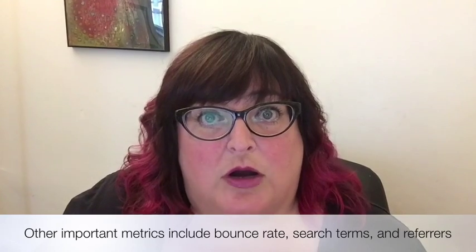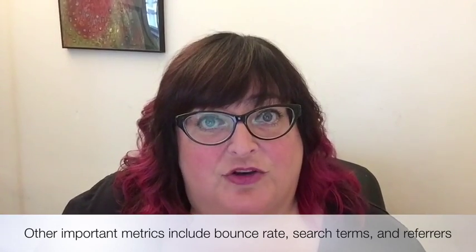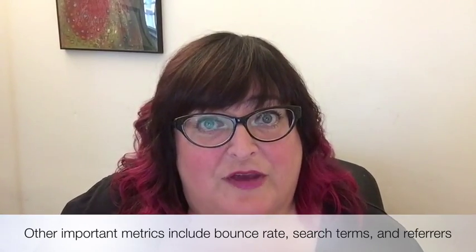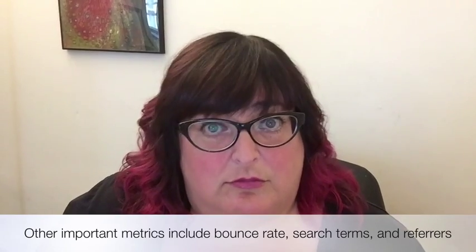Those stats are going to be more about how long people spend on your site, what makes them come to your site, and how long they stay there. So this is when you need to look at things like bounce rate. A bounce rate, if you don't know, is how often people come to your site, look at it just for a second, and then bounce right out.